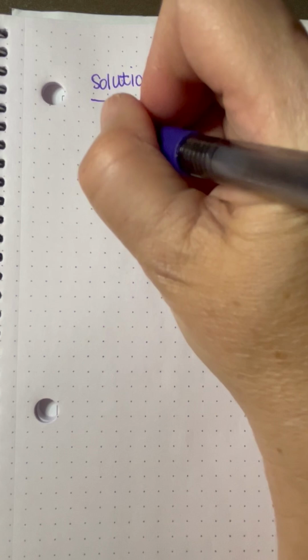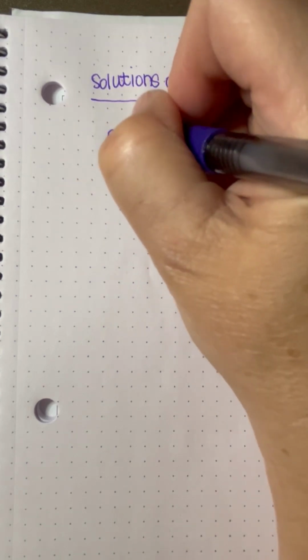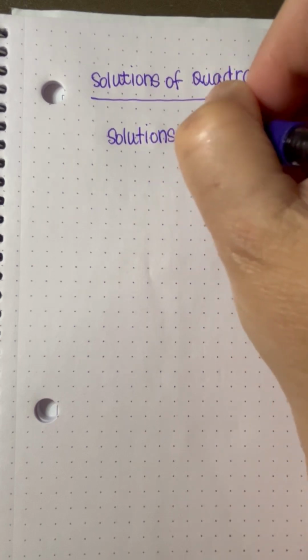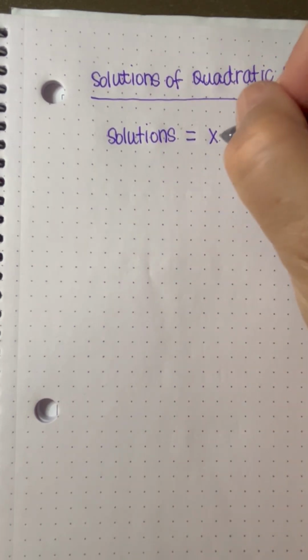And I want you to remember, as we're doing this today, that solutions are x-intercepts.